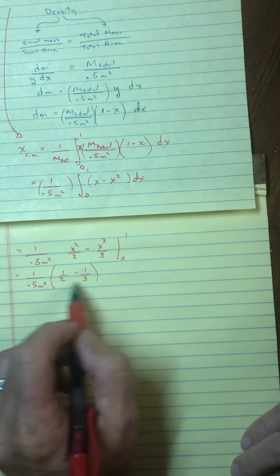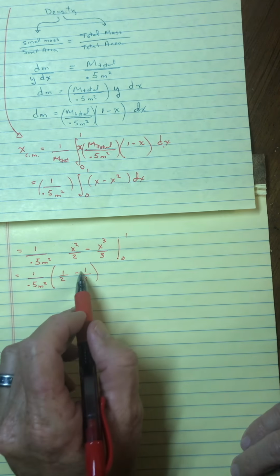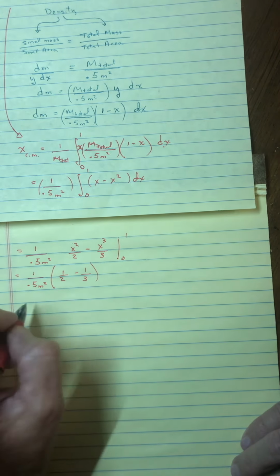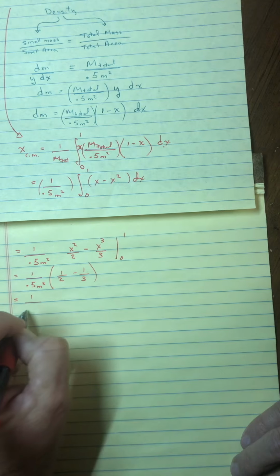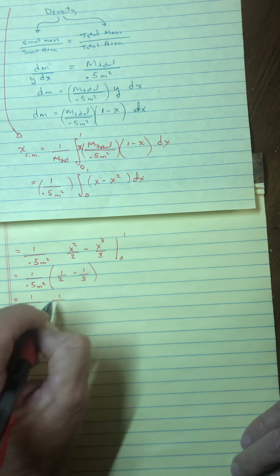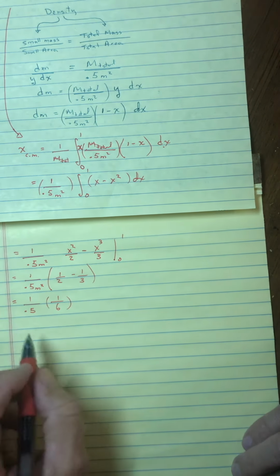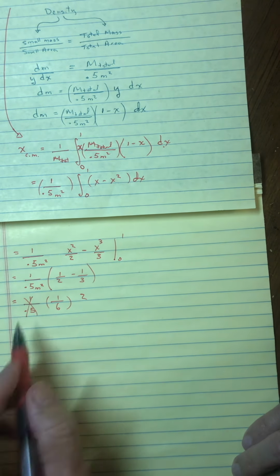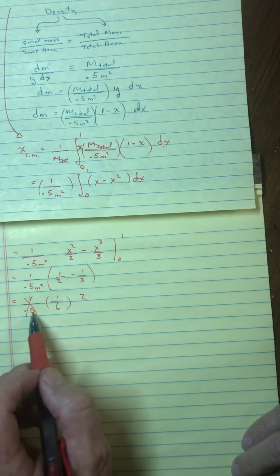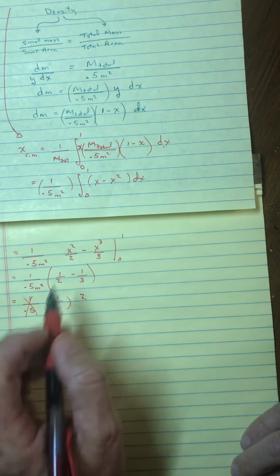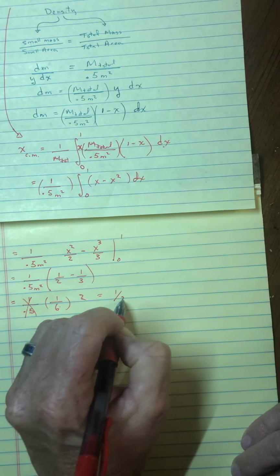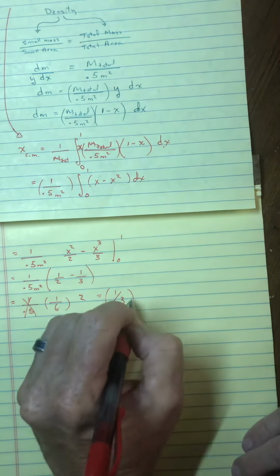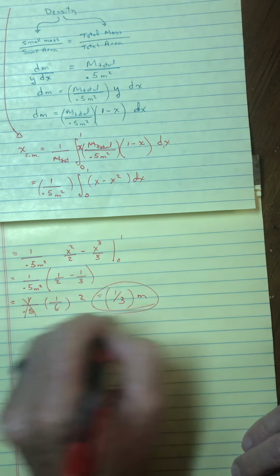That's a common denominator of 6, so that's 3 minus 2, so that's 1/6. So it is 0.5 times 1/6, or, writing 1 divided by 0.5 as a 2, this is 2 over 6, which is 1/3. So 1/3 of a meter is where the center of mass is.